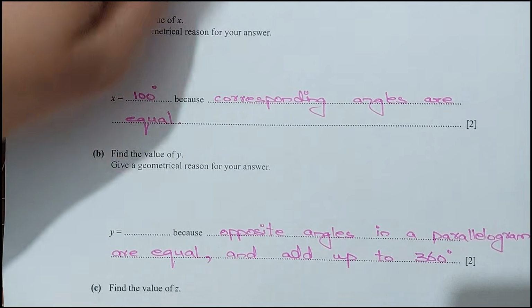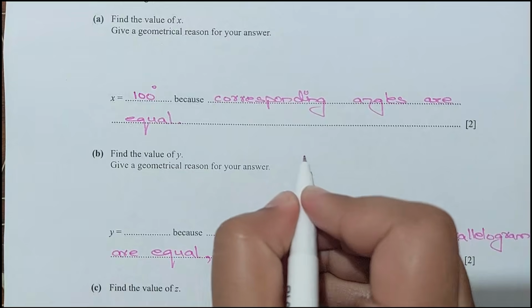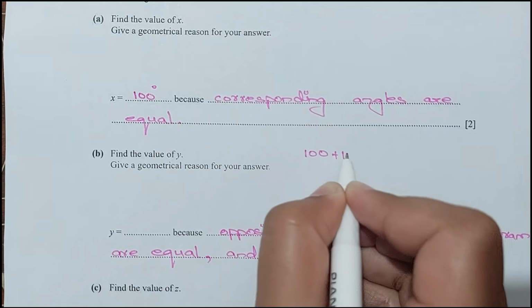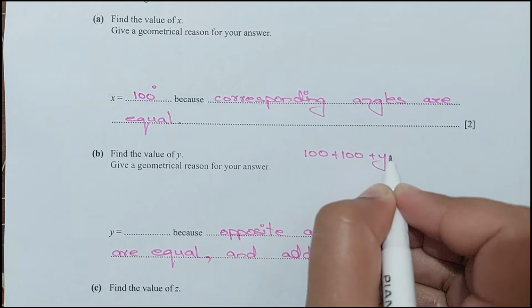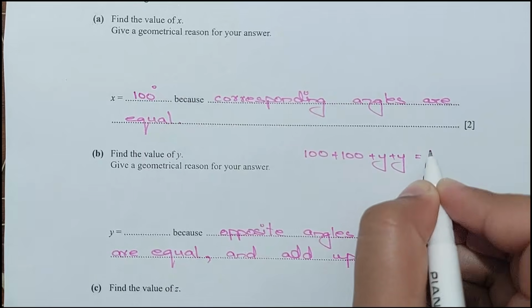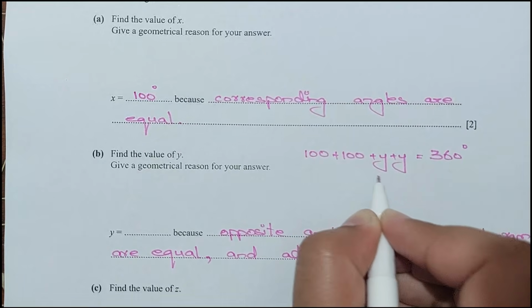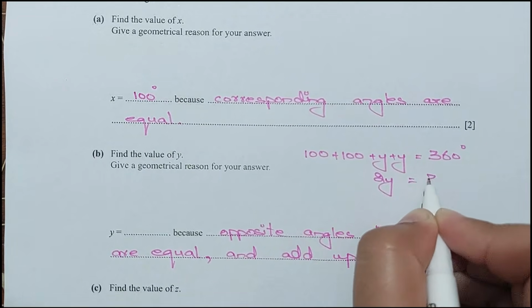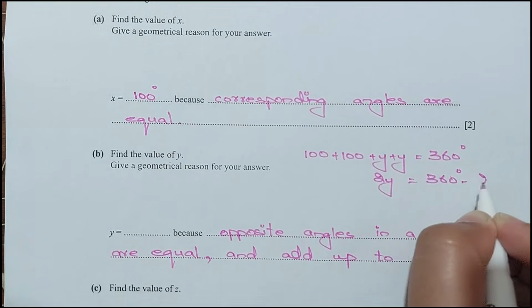They are equal, and when we add them up they equal 360. So two angles are 100 plus 100 and two angles are y plus y, and they add up to 360 degrees. So 2y equals 360 degrees minus 200.